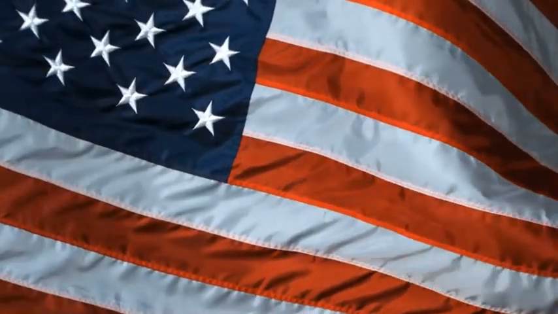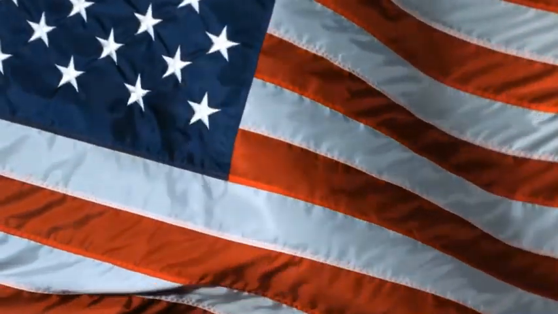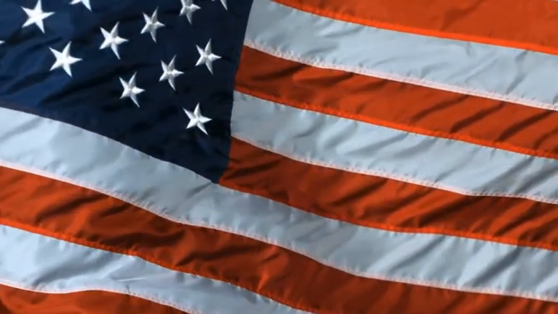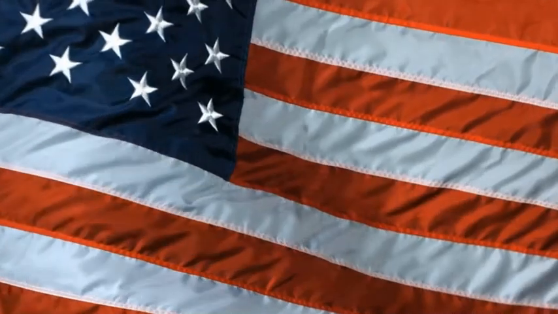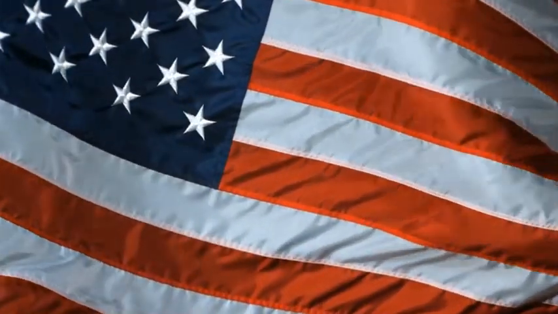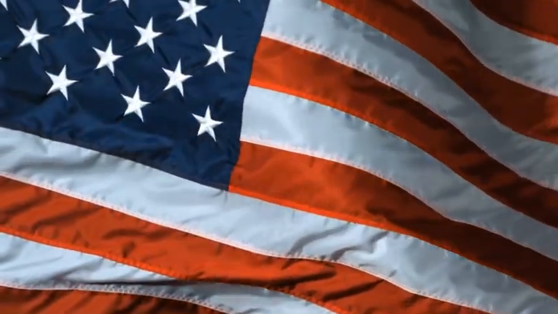That these colonies solemnly publish and declare. See, we didn't become independent. We simply published and declared what we had already done 2 days prior. That these united colonies are and of right ought to be free and independent states. Now, we were colonies and we are states now, which means there's a difference, right? There must be a difference.